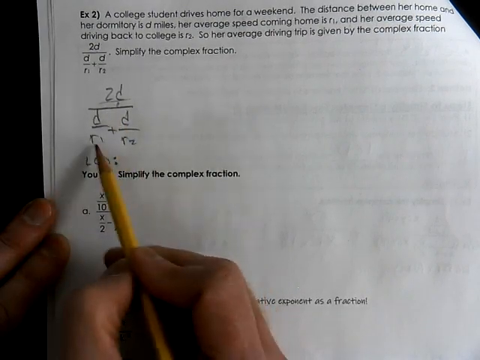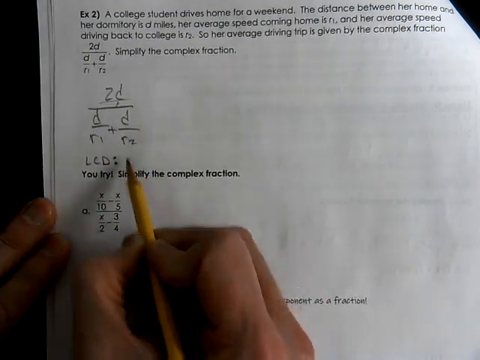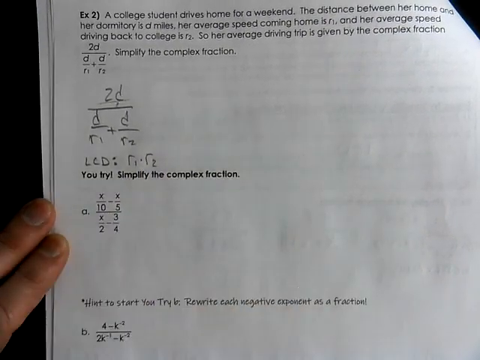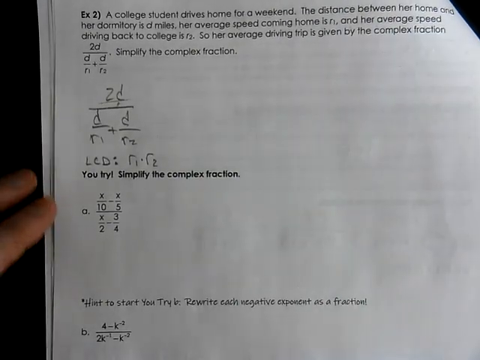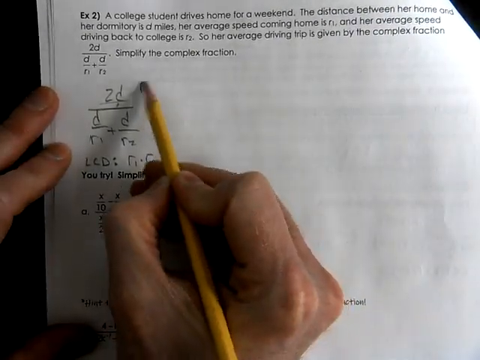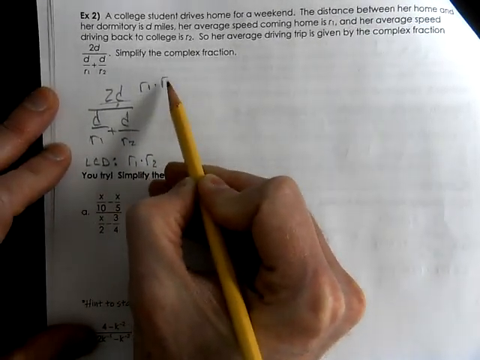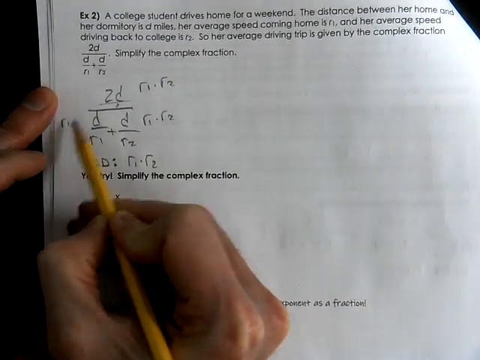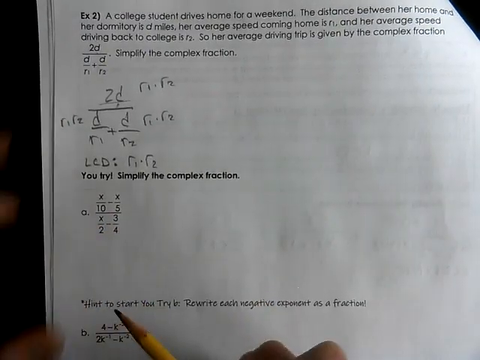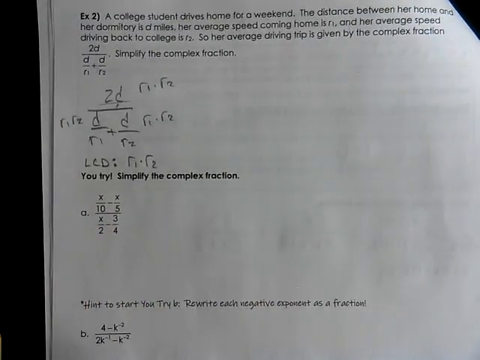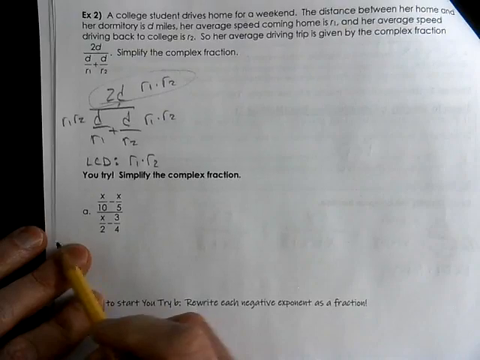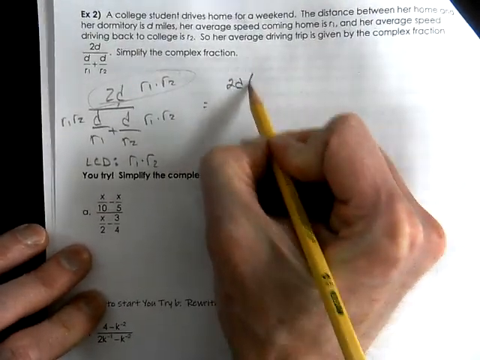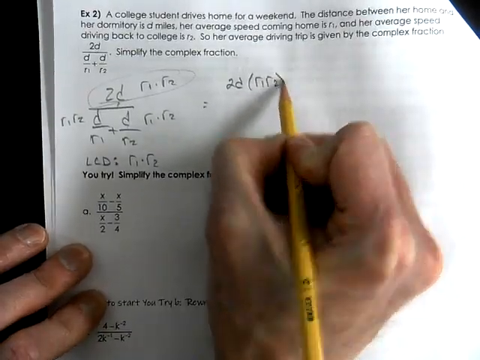So for them all to be the same, they'd all have to be R1 times R2. So I'm going to multiply this guy by R1, R2, this one by R1, R2, R1, R2, just like before. Nothing reduces here, and it becomes 2D R1, R2.